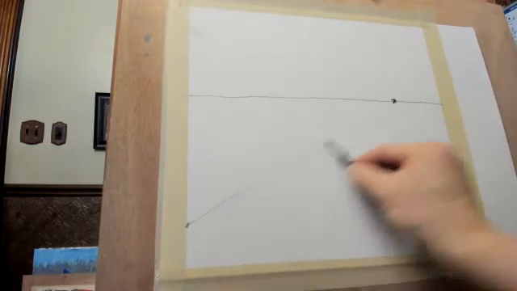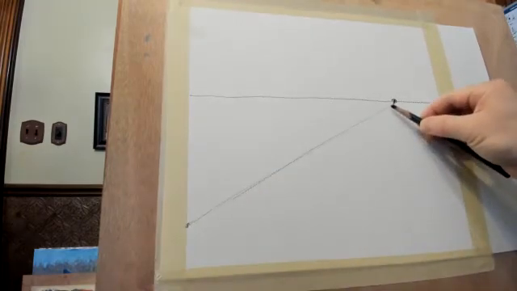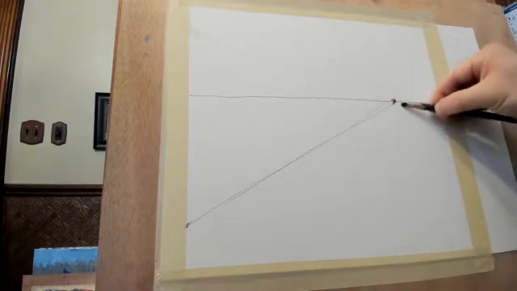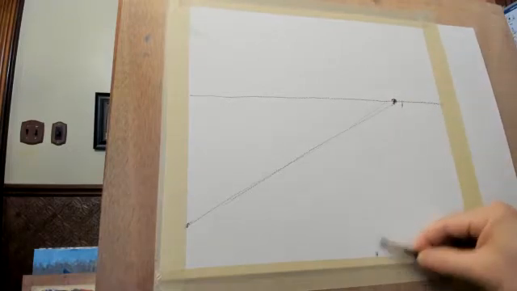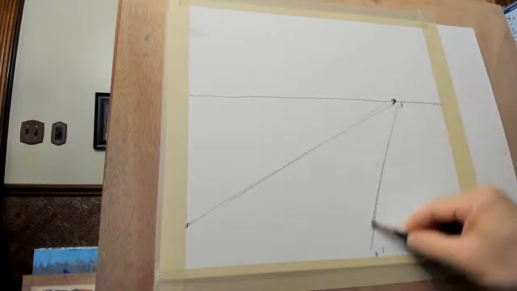And then along this line, this will be the river, okay? Here's another part. Another part.